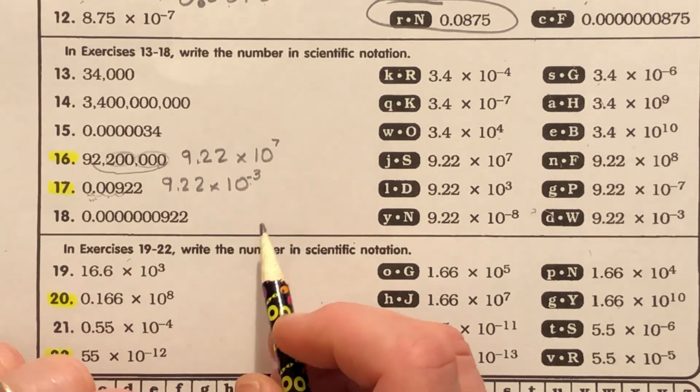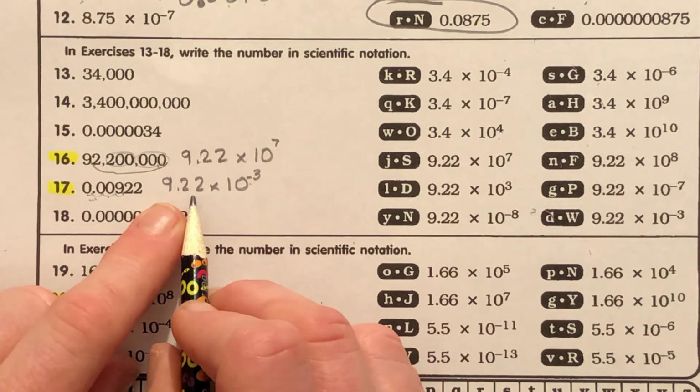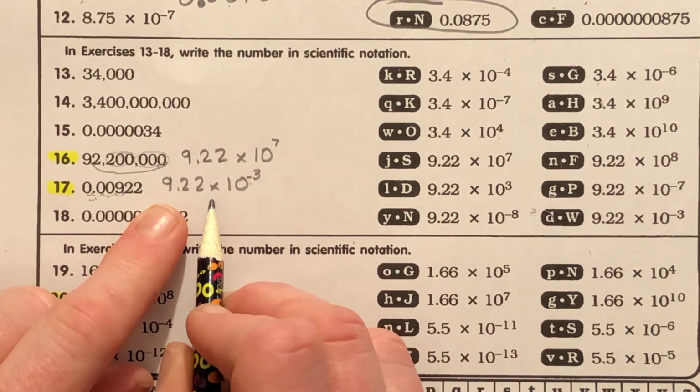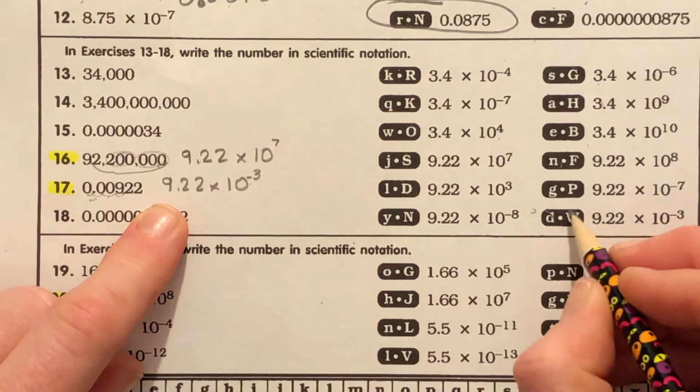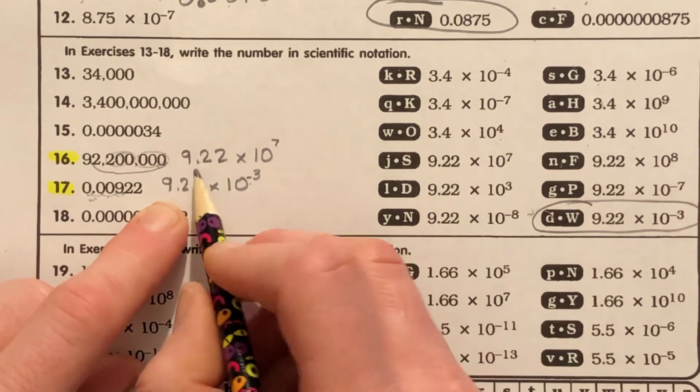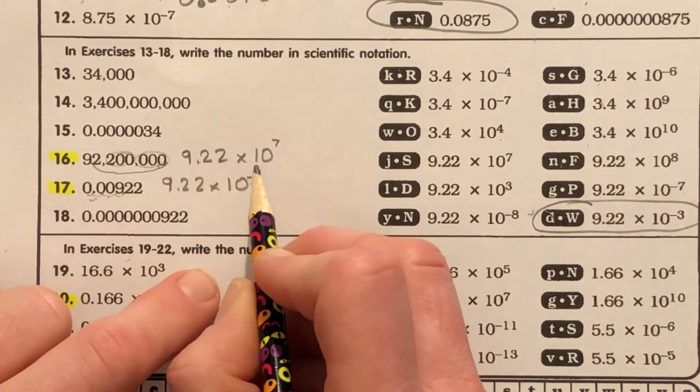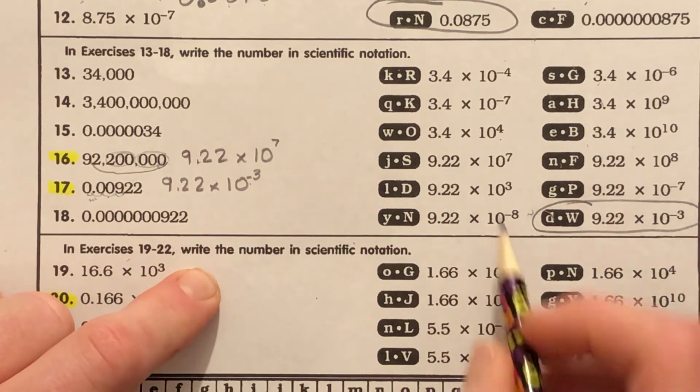Now let's see if we can find our answers. 9/2200 times 10 to the negative 3rd. Found it. 9/2200 times 10 to the 7th. Right here.